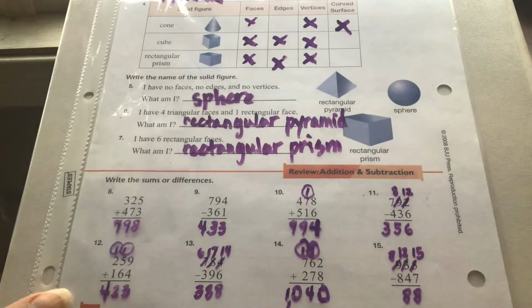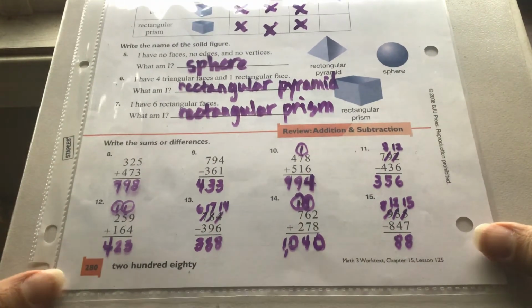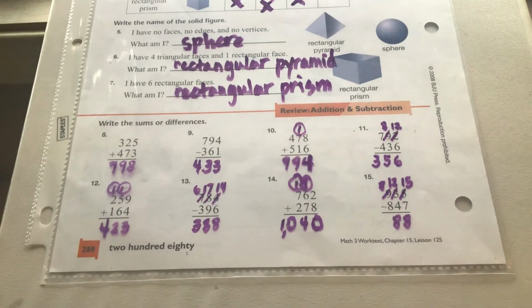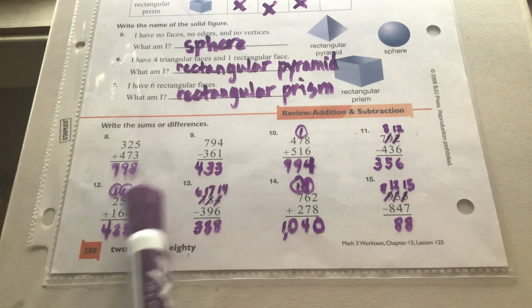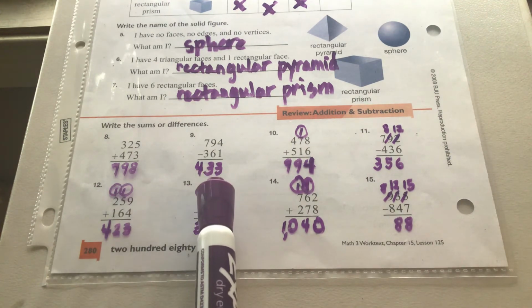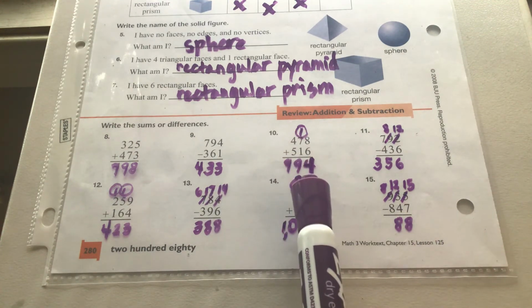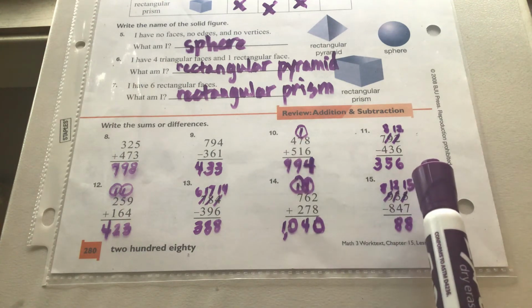At the bottom, I'm going to zoom out here a little bit. Sorry, that was a fast motion. And we're to write sums and differences in this section. So you have addition and subtraction problems that are mixed in together. The first two, there's no carrying and no borrowing. But in number 10, we're doing some carrying. So be really careful there. Double check, make sure your columns line up.